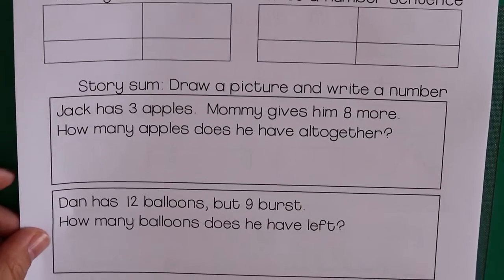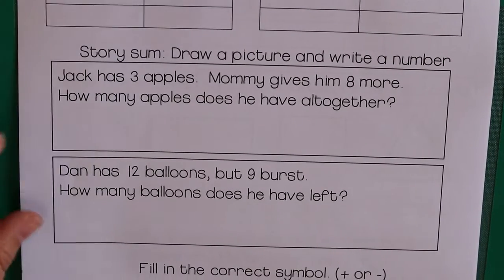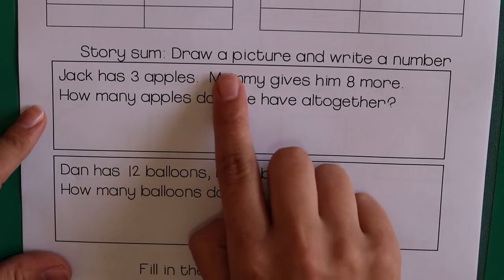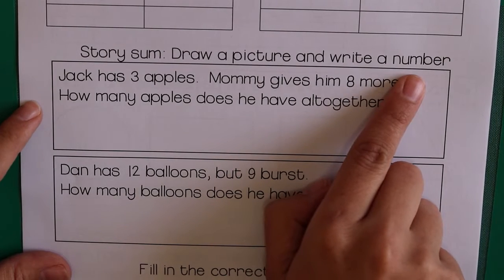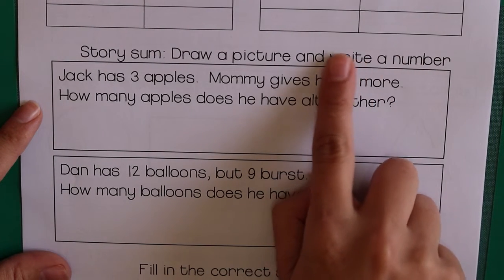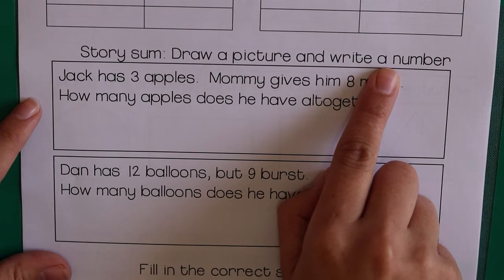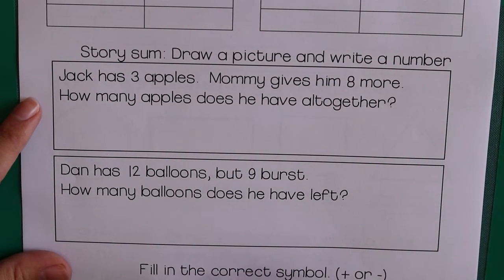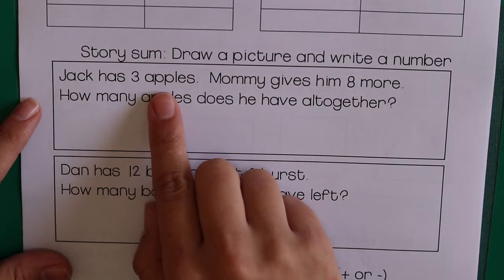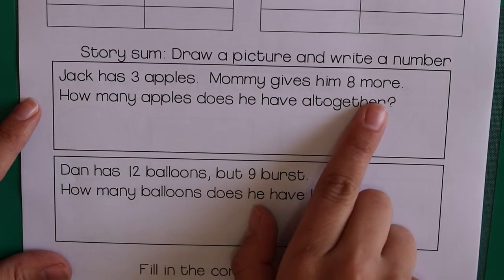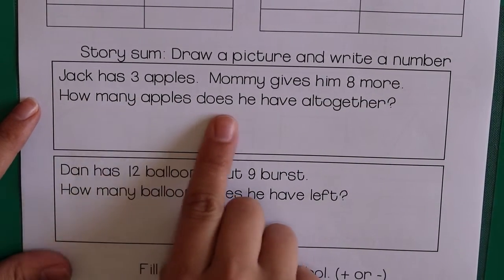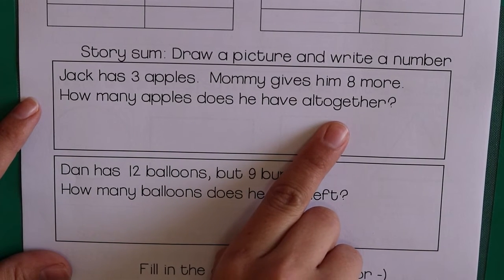And then story sums. Draw a picture and write a number. Okay. It says write a number, but I like it when you do a sum and then the number at the end for the answer. But let's see what it says. Jack has 3 apples. Mommy gives him 8 more. How many apples does he have all together?